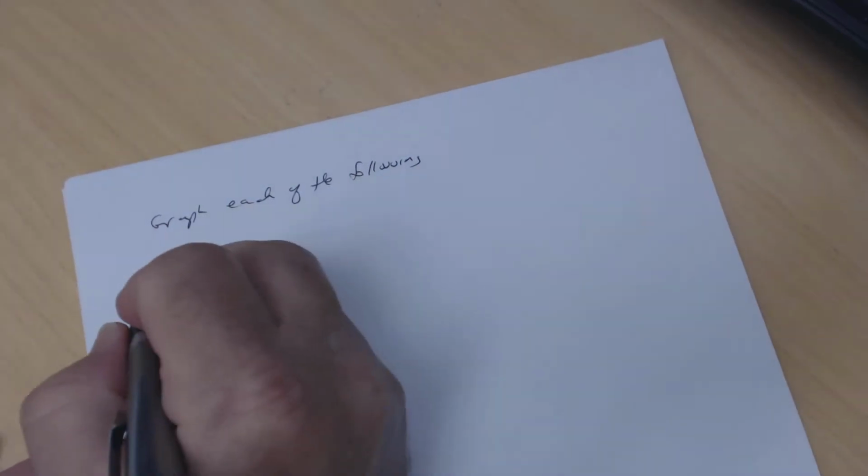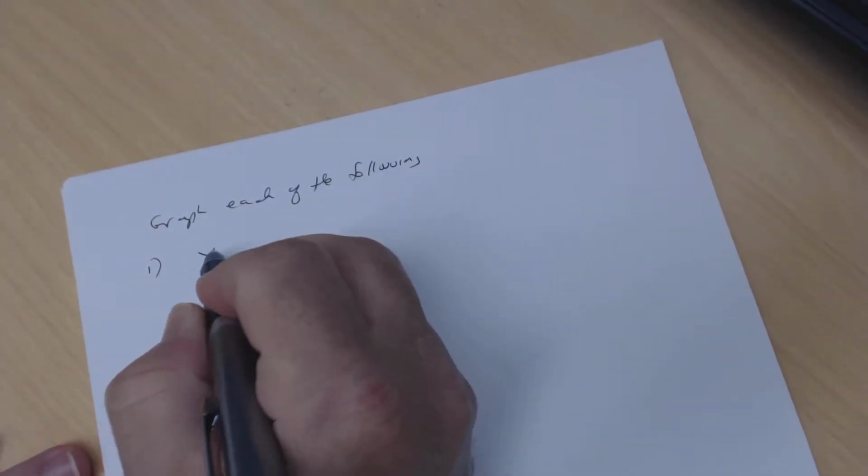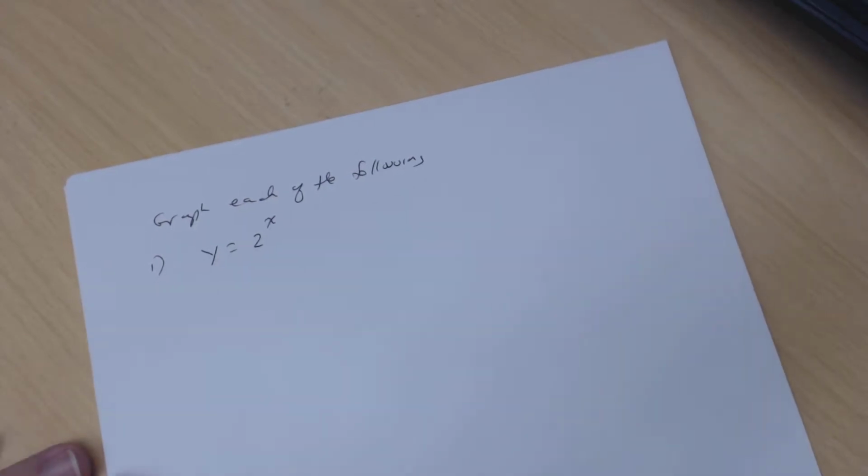All right, graph each of the following. Okay, number 1. Suppose we had y equals 2 to the x power. All right, I'm just going to use a t-table. Now remember, I can use any number for x.